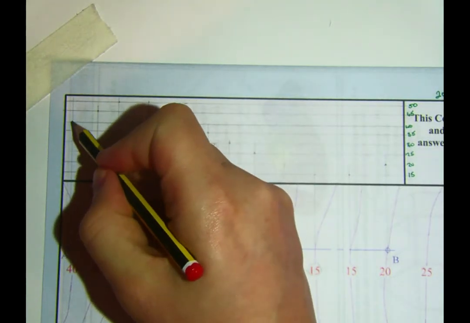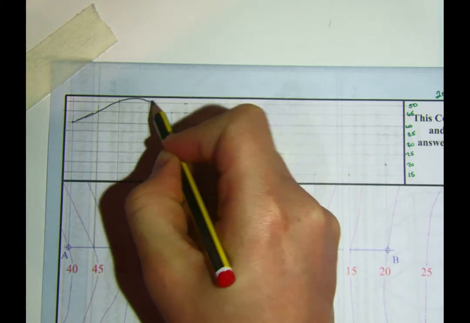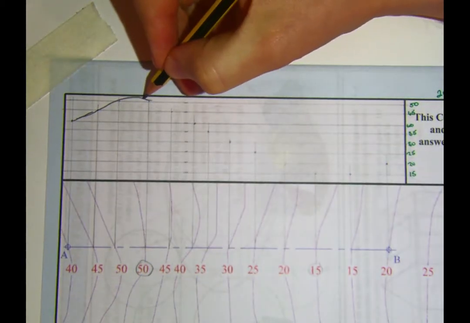Joining all of these points up now as best we can. It's a curve that we're going to be drawing, the best curve that we can, that will touch each of these points.